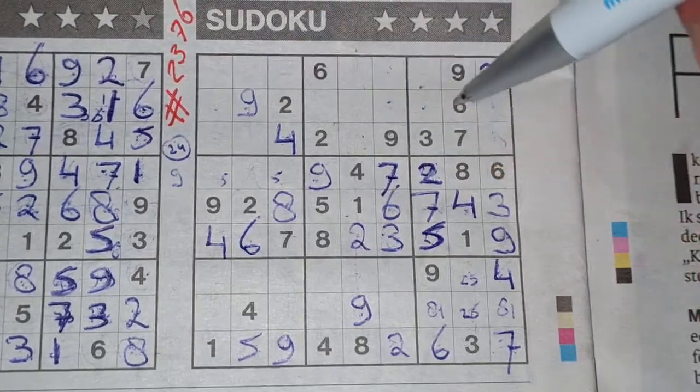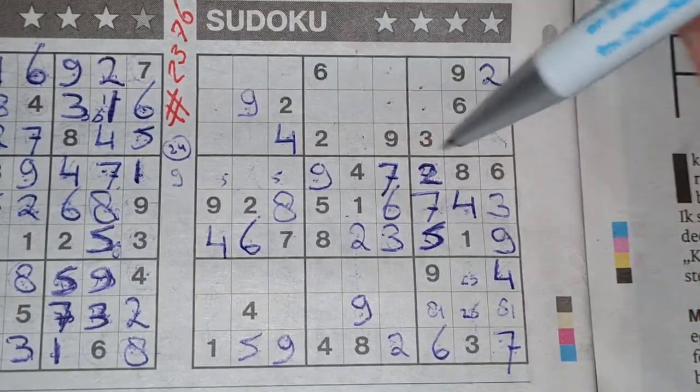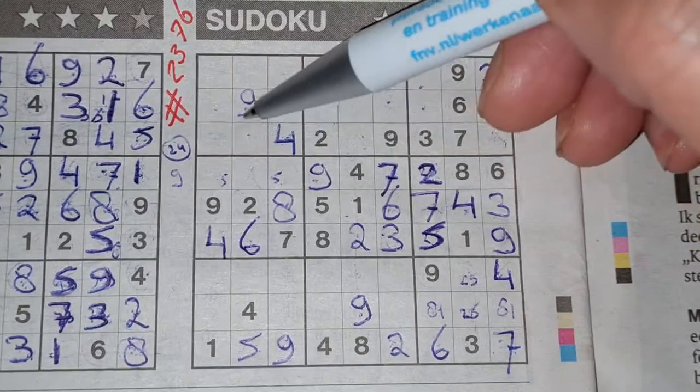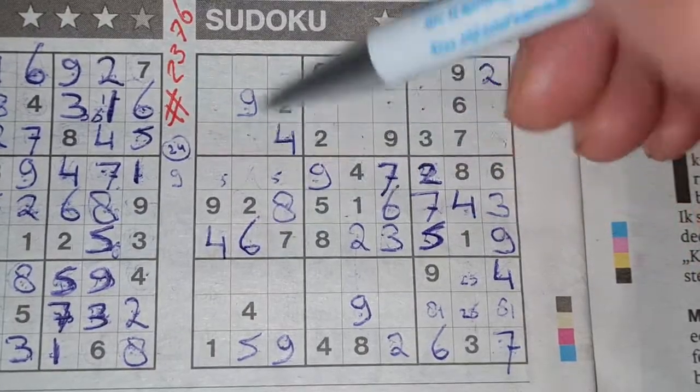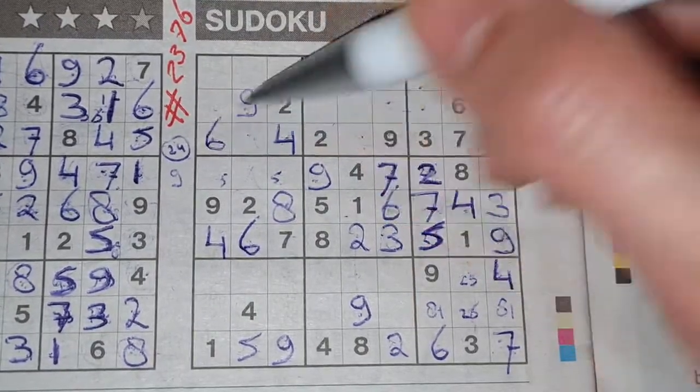6 in this row, 6 in the second row. So in the third row, the only 2 places for the 6 should be here or there. We see a 6 there, no 6 there, 6 should be there.